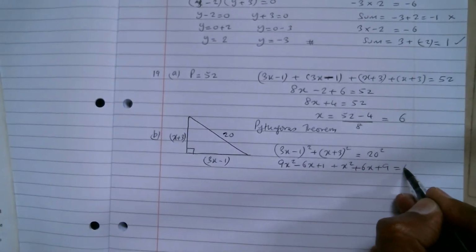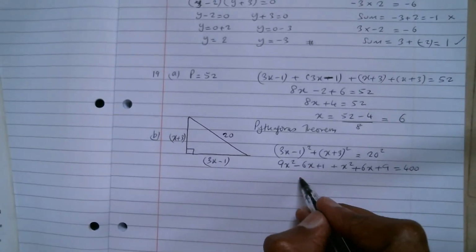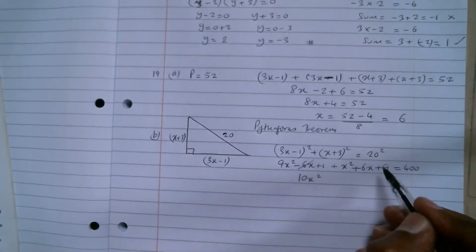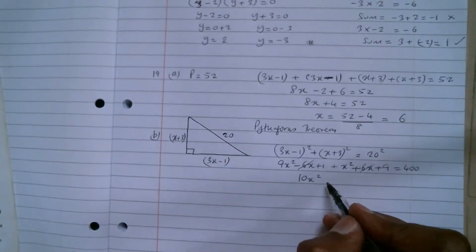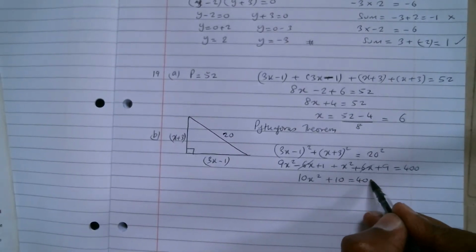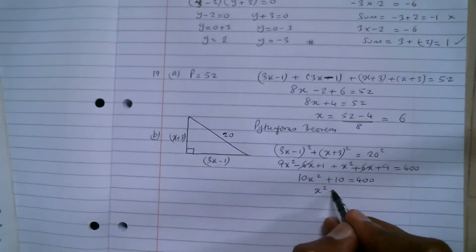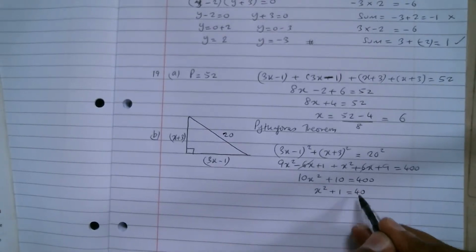And 20 squared becomes 400 because that's being squared. 9x squared plus x squared is 10x squared. Minus 6x plus 6x cancels out. I've got 1 plus 9, which is 10, so plus 10, and then 400. Both sides can be divided by 10, so I'm left with x squared plus 1 is equal to 40.